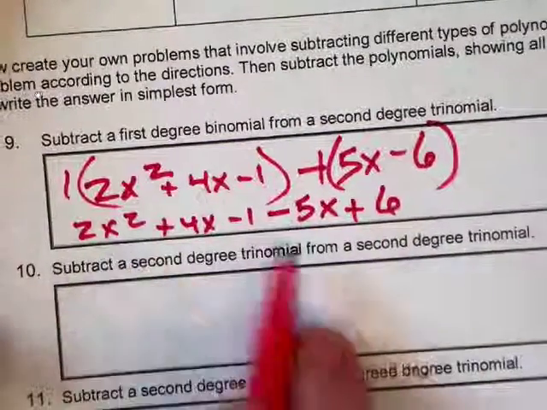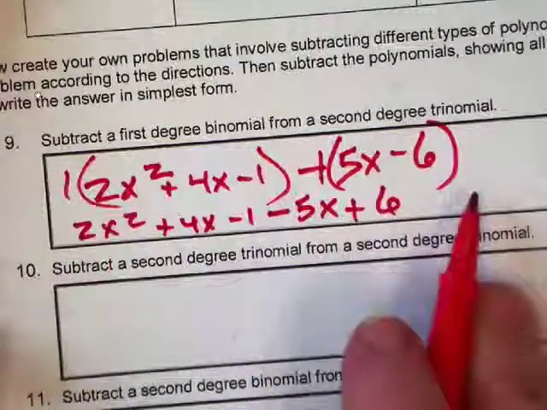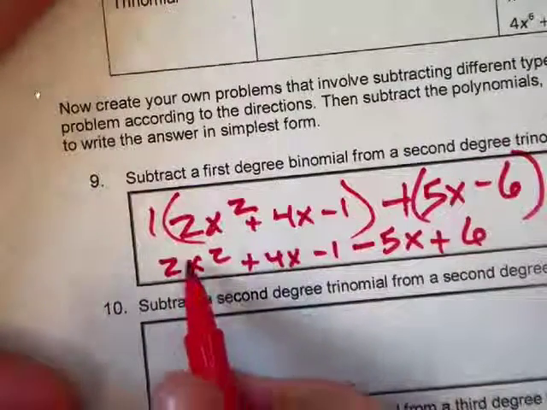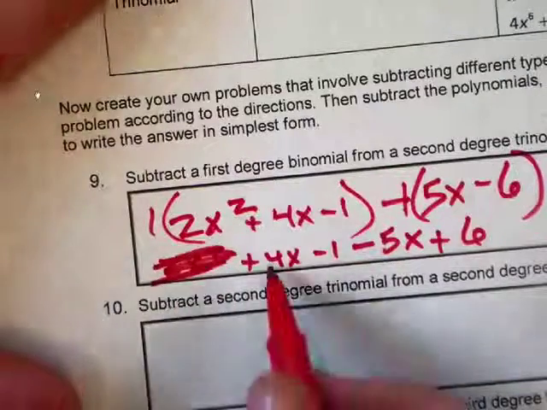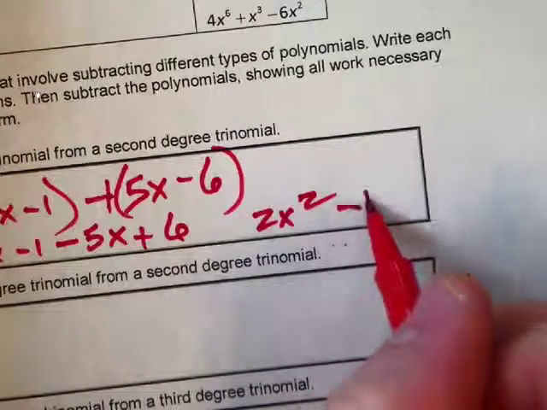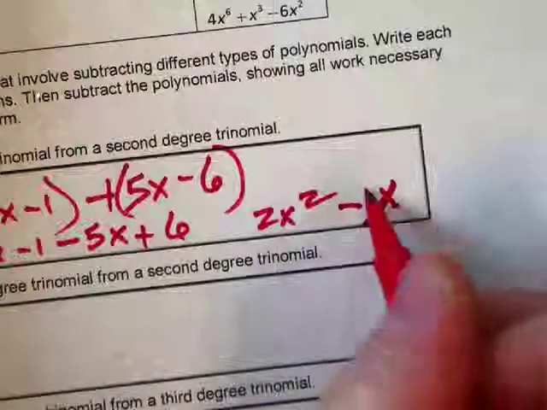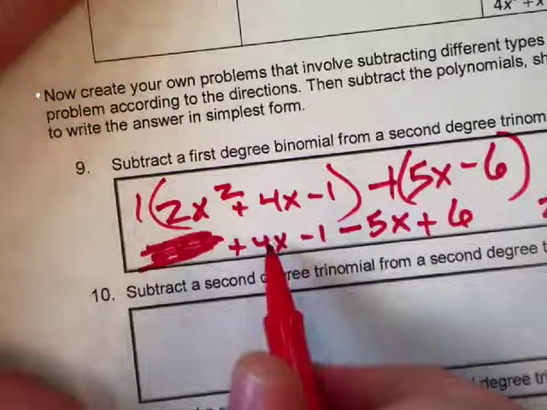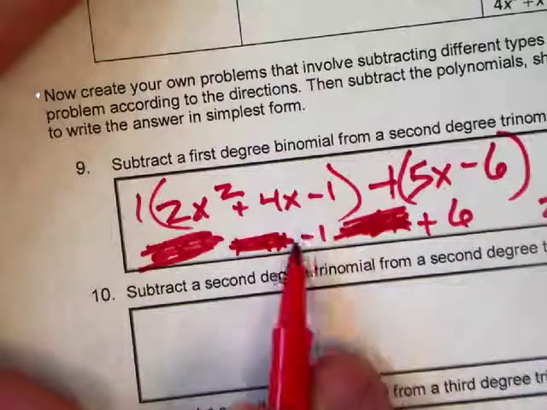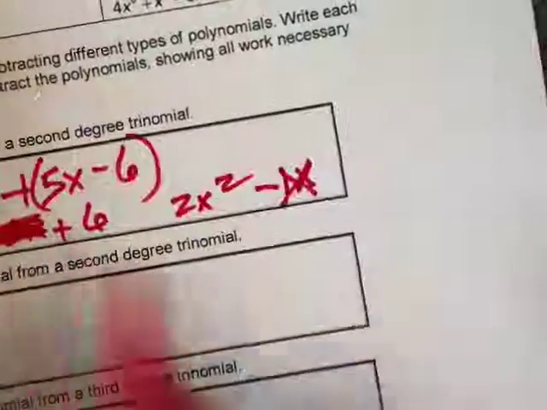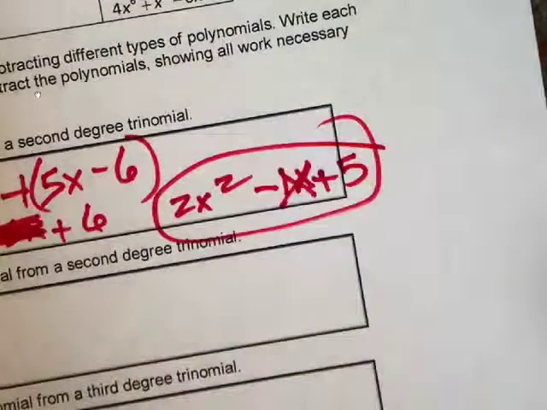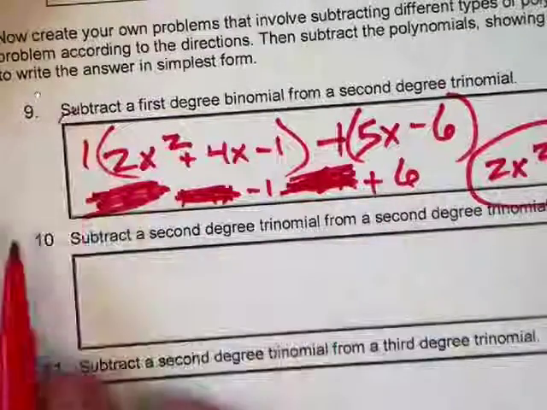So now we can combine everything. How many x squareds do we have? Nothing else, so we have 2x squared. And what a lot of people do is they'll cross it off at that point and say, okay, now we move on. 4x and negative 5x gives me negative 1x, or just negative x. Doesn't matter if you put the 1. Okay, and so now we're going to cross that off, and move on. Negative 1 plus 6 is plus 5. Okay, so you see you can just put them like that.